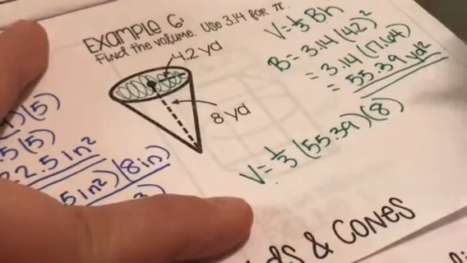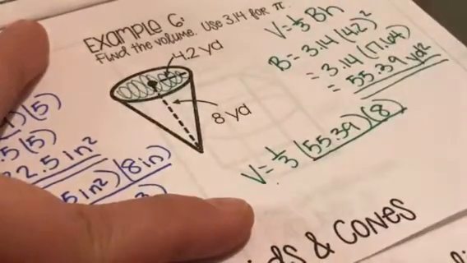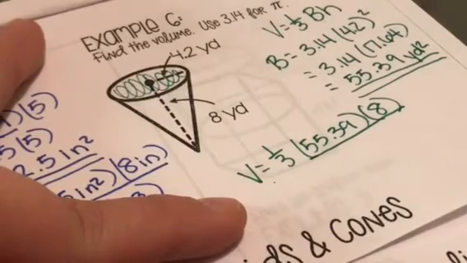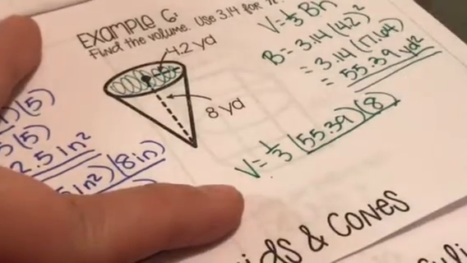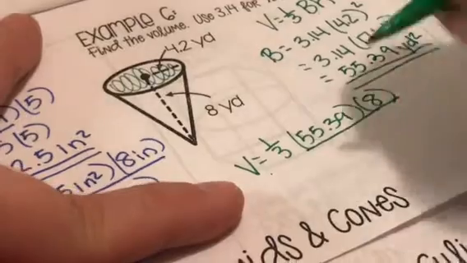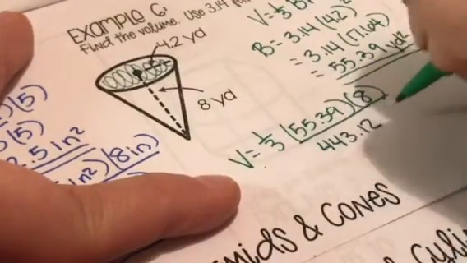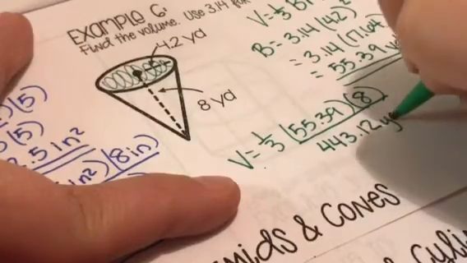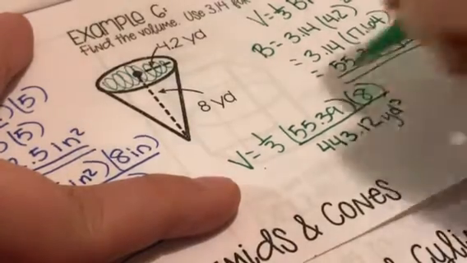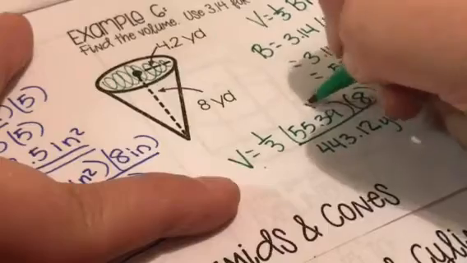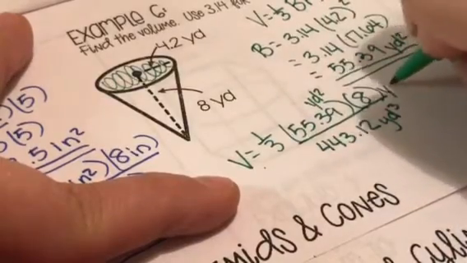So to make my life a little bit easier, I'm going to multiply these two because I don't like mixing decimals with fractions. So 55.39 times 8 is going to be 443.12 yard cubed. Because remember, this one was yard squared and that one was yard.